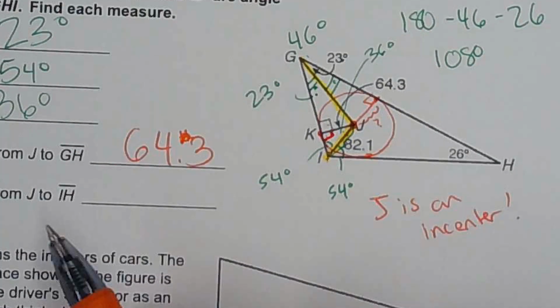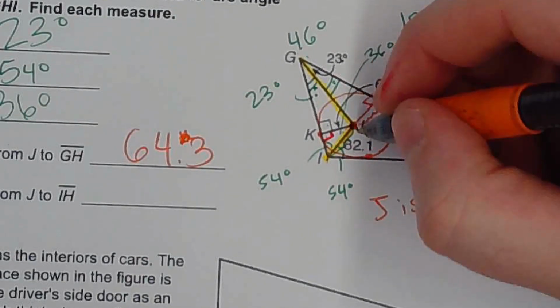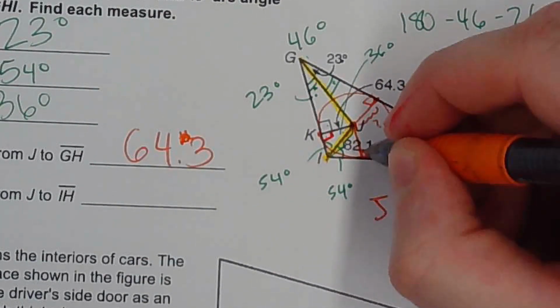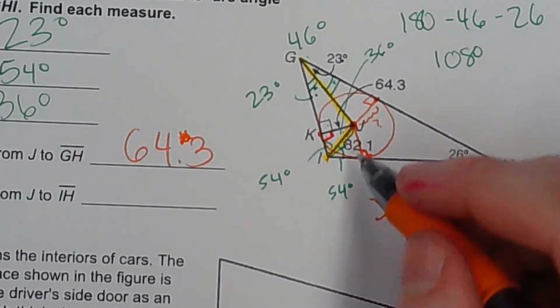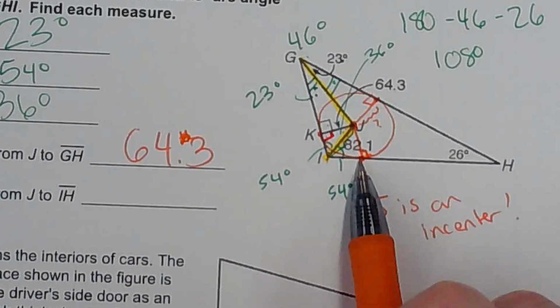Last one is the distance from J to IH. So from J again, and we're going to IH. Well, if we're going to IH, we want to go at a 90-degree angle. And it turns out, going to that 90-degree angle is exactly where this circle is going to kiss, right? It's going to be tangent. That's always true for any tangent circle.